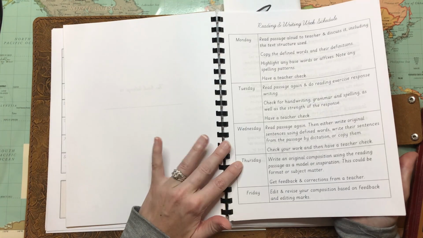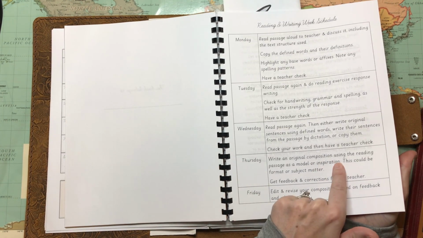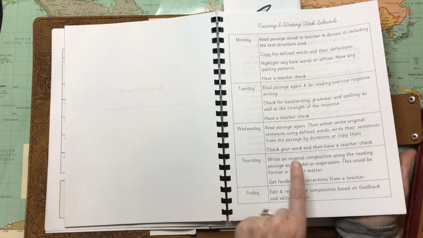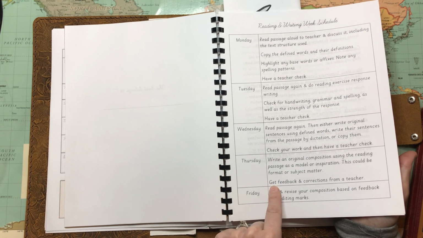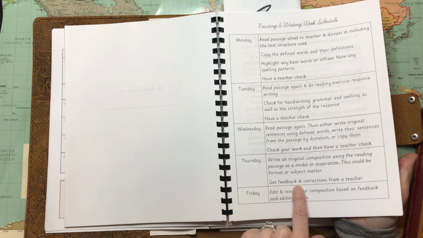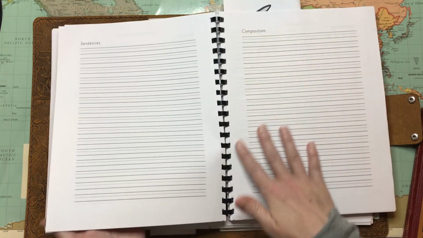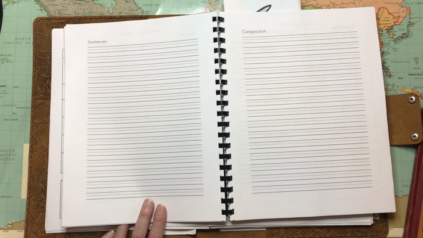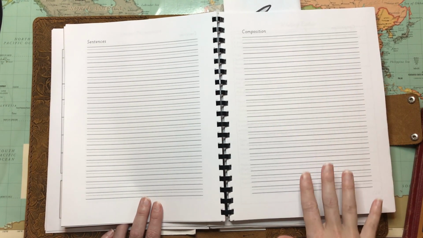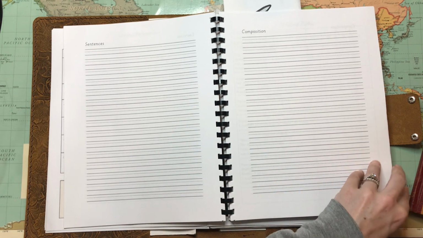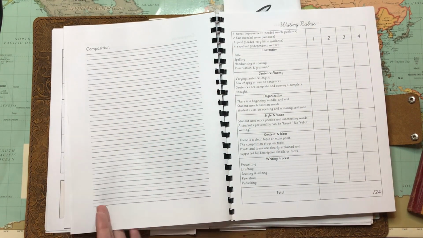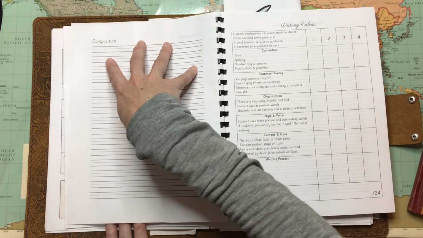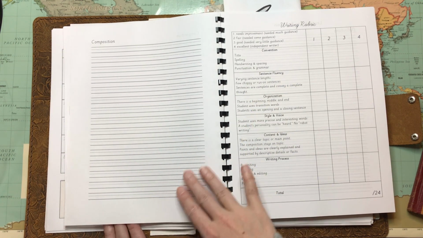Thursday, write an original composition using the reading passage as a model or inspiration. This could be format or the subject matter, and then you are going to check it, and they're going to get feedback and corrections from their teacher. So that is here in the compositions. I would have them do just 1 page if they can. I'm not trying to make it super long. I want this to be something they can do in a day, or you could have them do it on scratch paper, because the next day I have 2 pages worth, but you could have them do their final draft in here because they're going to get corrections and feedback, and then they're going to do their rewrite.